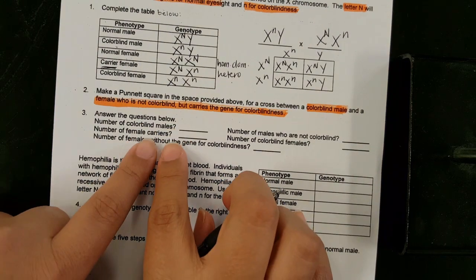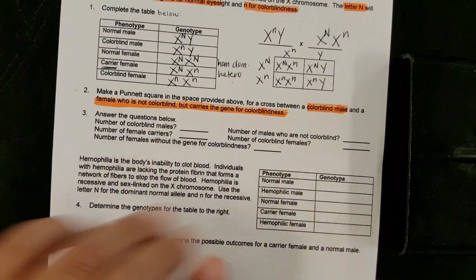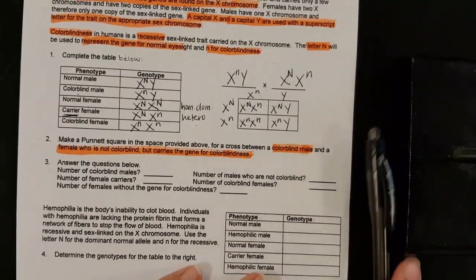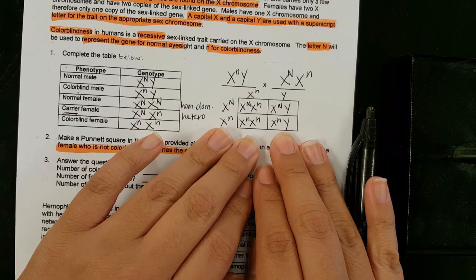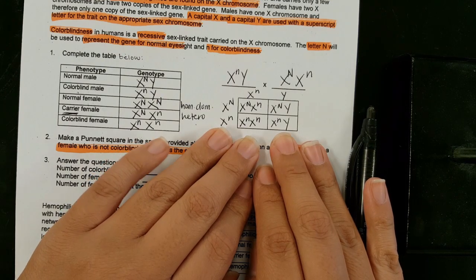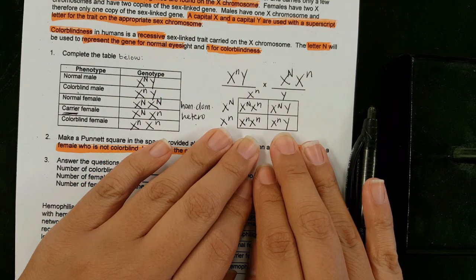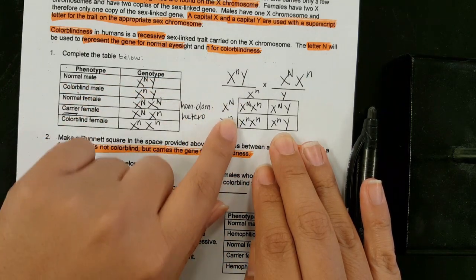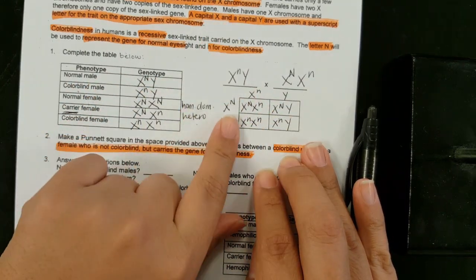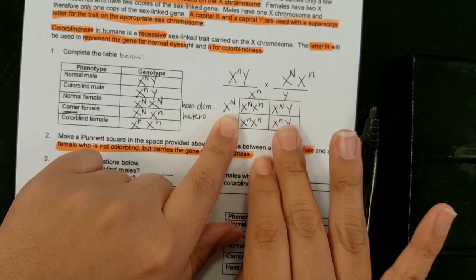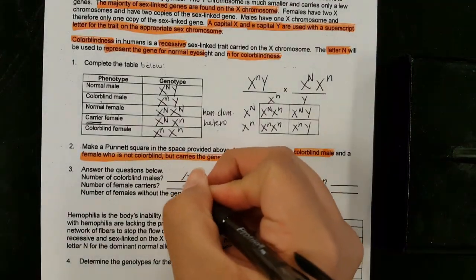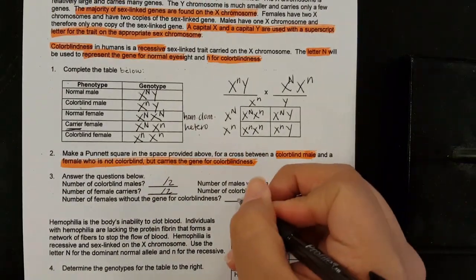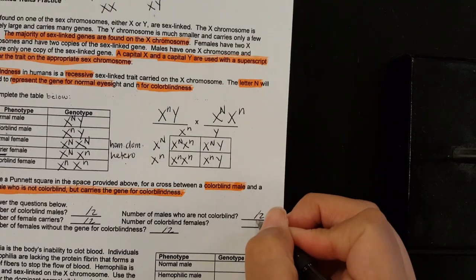Is it male or is it female? It's out of 2 because no matter how many kids you have, you will always have a 50-50 chance of having a male or a female. Notice that half of this Punnett square is the possibility of having a female, the other half is the possibility of having a male. So that's why our denominator for every single one of these is going to be 2.